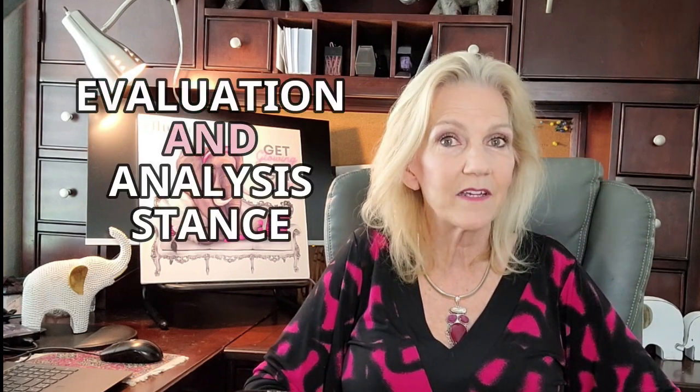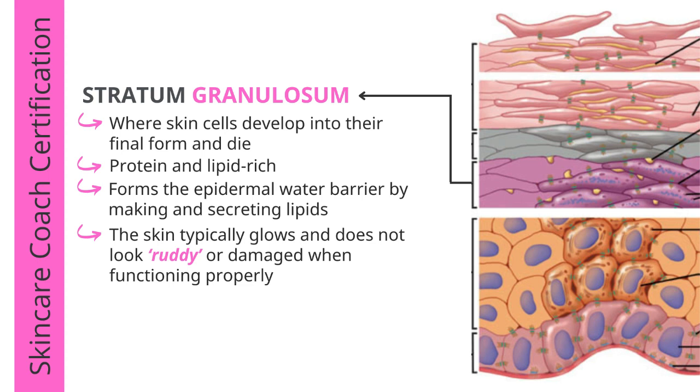During a skincare coaching session, this layer is vitally important from an evaluation and analysis standpoint. This layer is the functioning ability of the skin. It typically glows when it functions properly, and it doesn't look ruddy or damaged. You can actually see underneath the skin if the skin is functioning properly from the ruddiness of the skin. So it's vitally important to look at it through that lens.